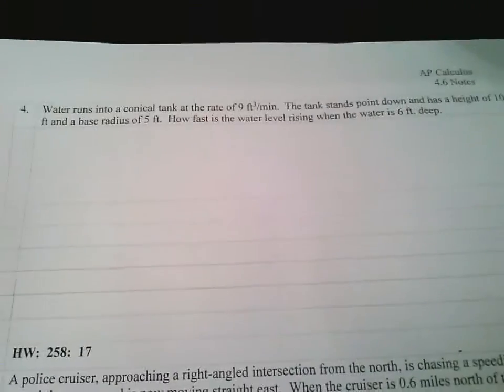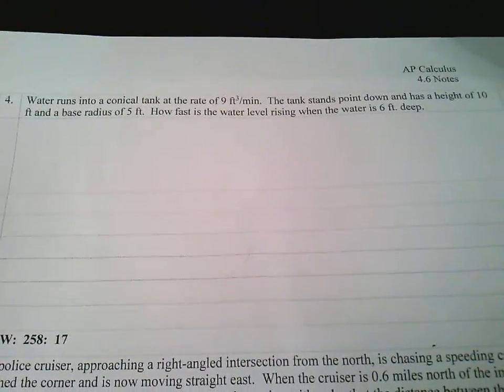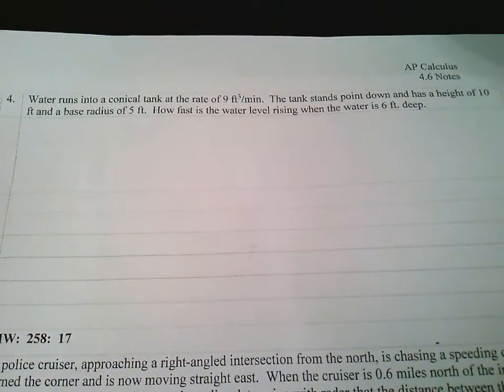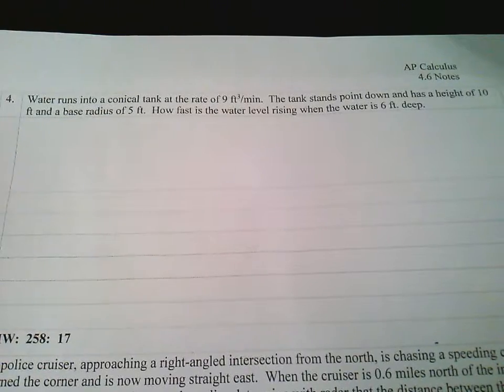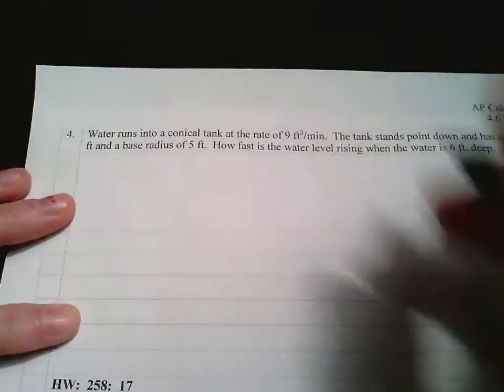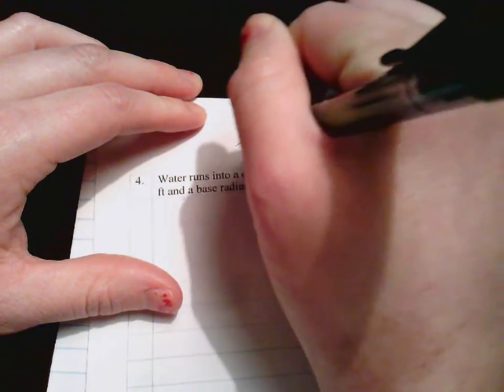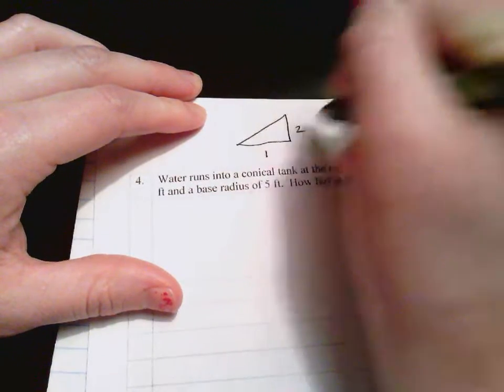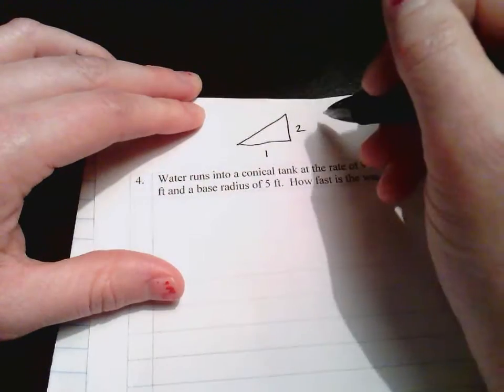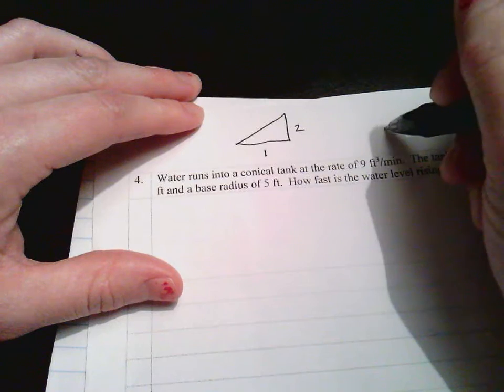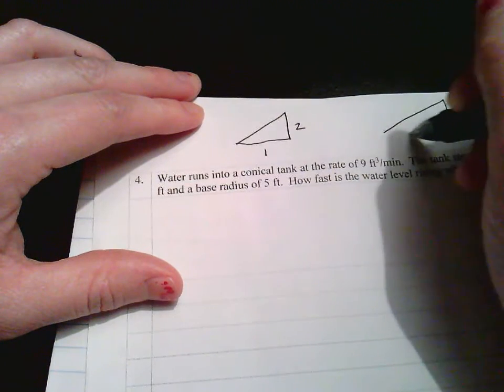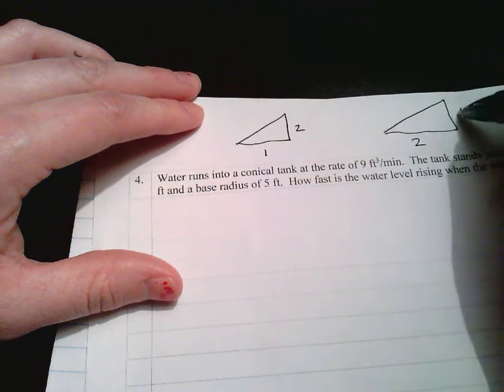Okay, so this one's going to be using similar triangles. So let me do a quick overview of similar triangles. So let's say you have a triangle right here. Okay? And it's 1 to 2. Well, if this triangle, so this is 1 to 2. This triangle is 2 to 4. Okay?